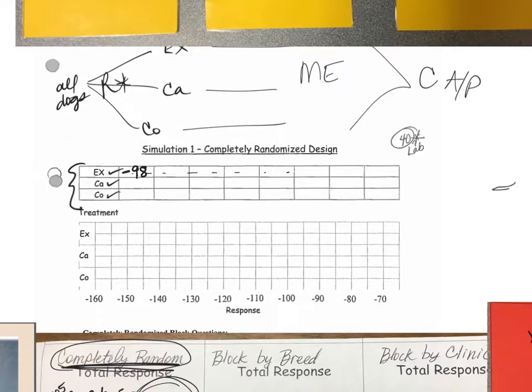Now, the entire class, all 24 dogs, will give their numbers. There will be 7 other ones in the exercise group, 8 in the calcium group, and then the ones in the control. And so then here is an example of some data.